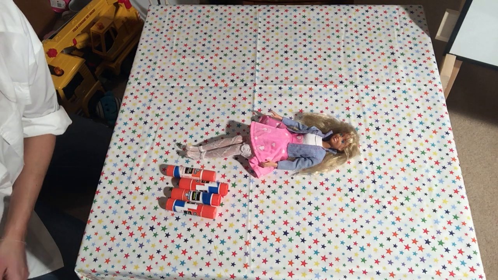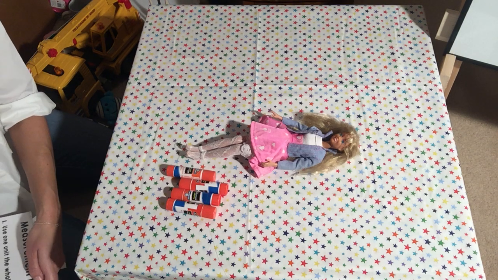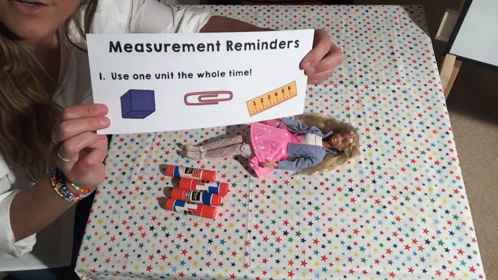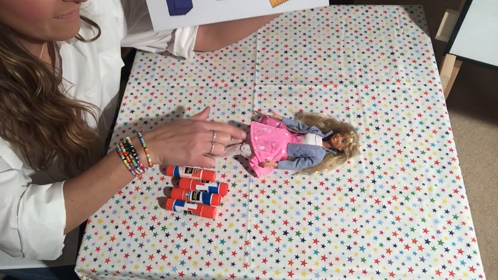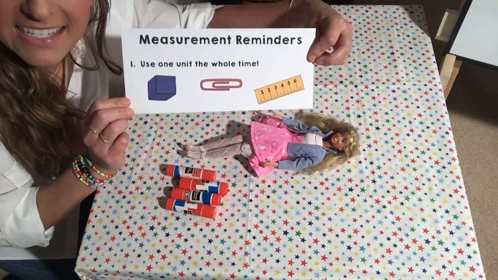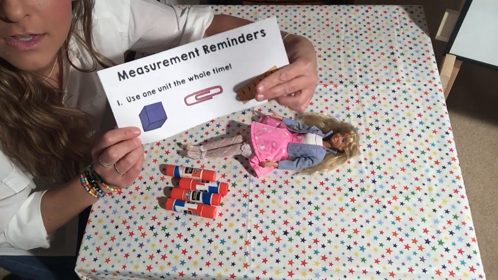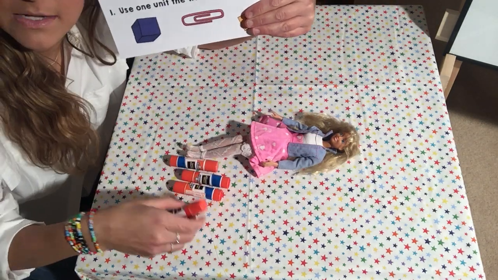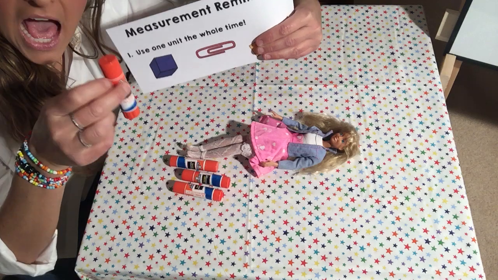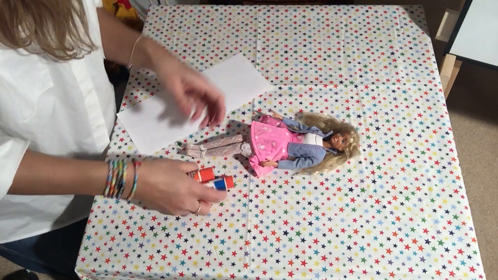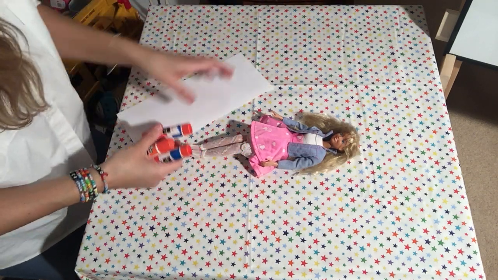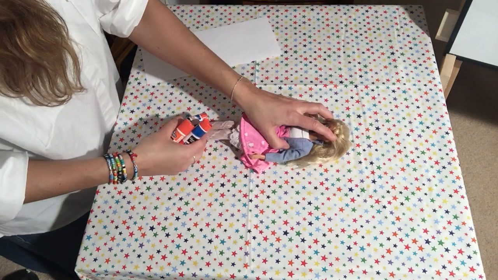I made each part a little bigger so we could talk about them. The first rule is, whatever we're going to measure her with, it has to be the same thing. Like, if I'm going to measure her with glue sticks, I need to use all glue sticks that are just the same. So let's try.